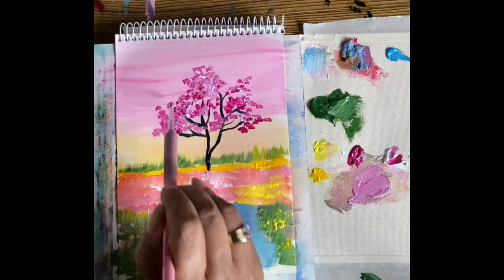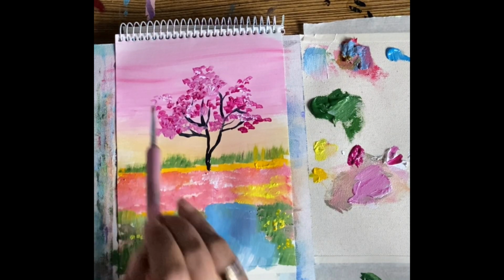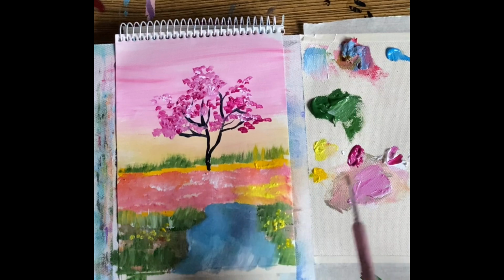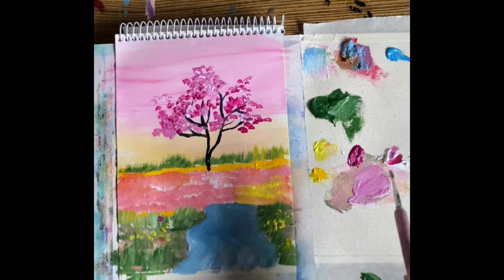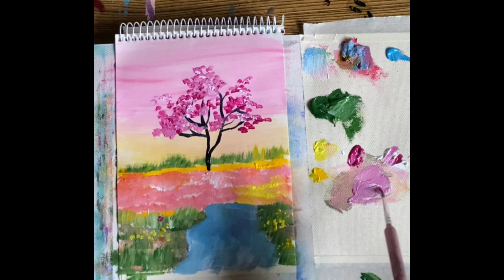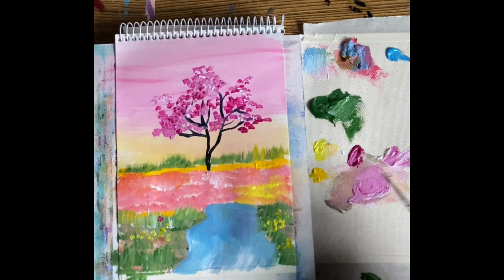5. Use a limited color palette. Too many saturated colors can clash and feel overwhelming. Choose a limited palette and work with variations of a few colors to keep your painting cohesive and balanced.